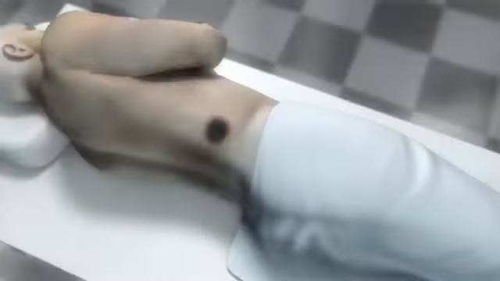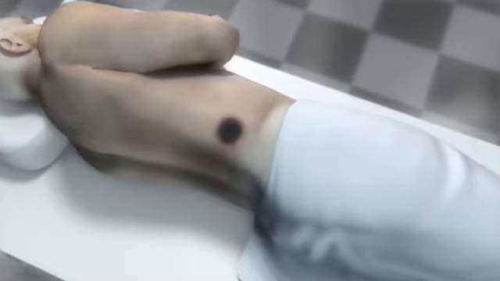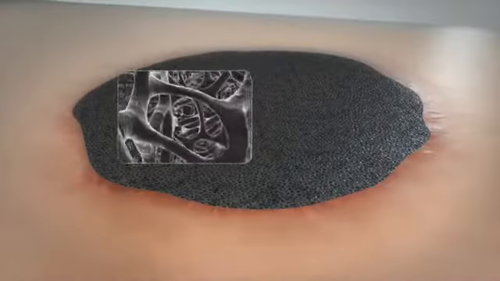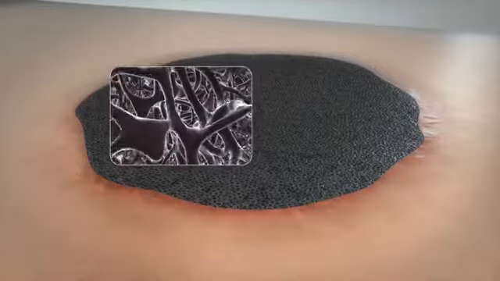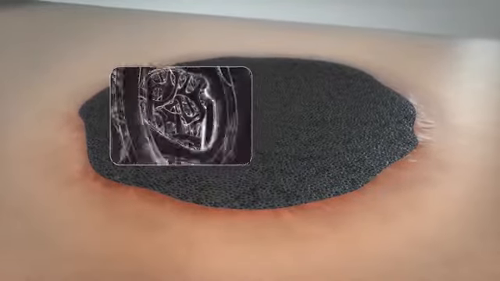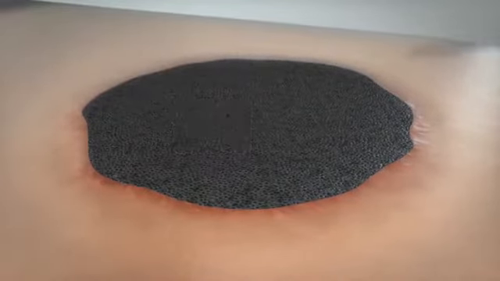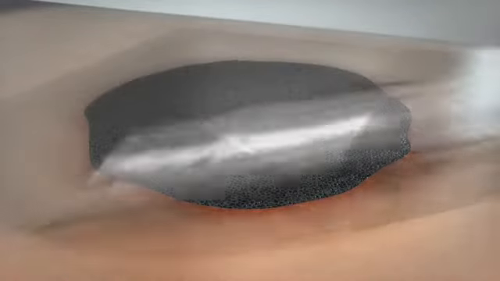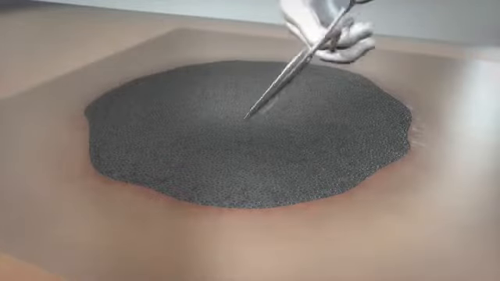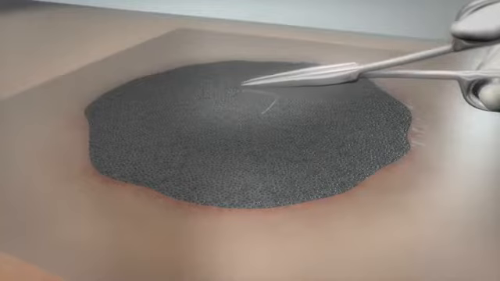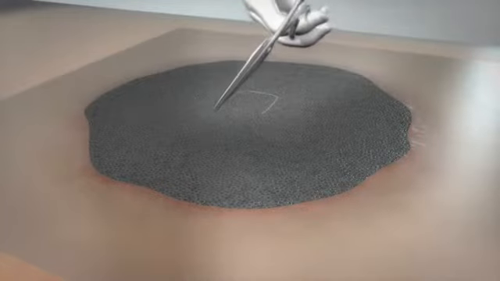When treating a wound using VAC therapy, the KCI proprietary GranuFoam dressing, which is a reticulated open cell foam, is placed directly into the wound bed. A semi-permeable drape is then used to seal the wound, provide a moist wound environment, and protect the wound from external contamination.